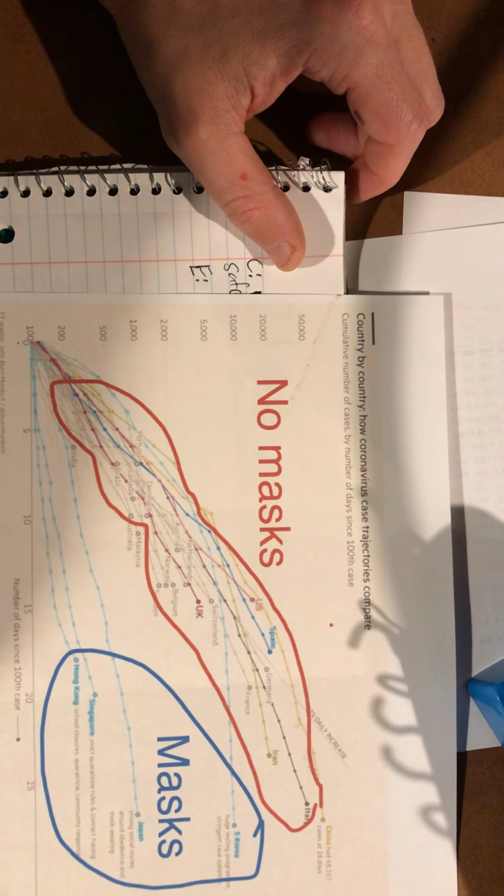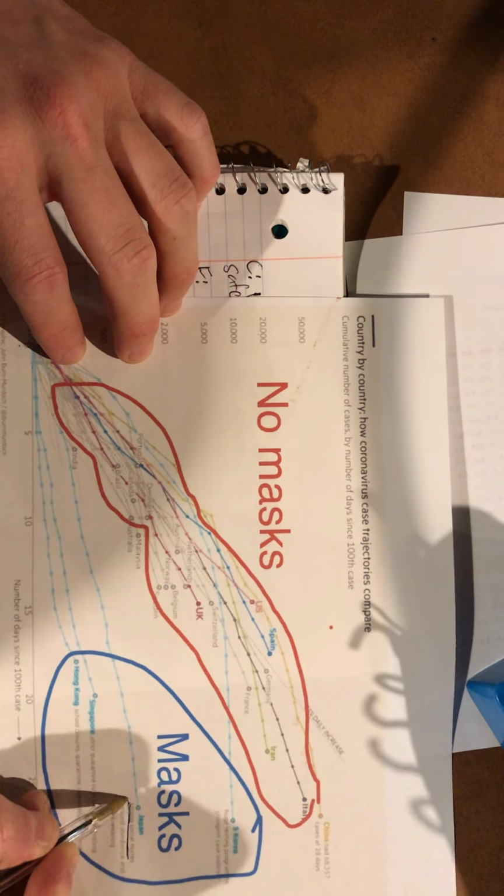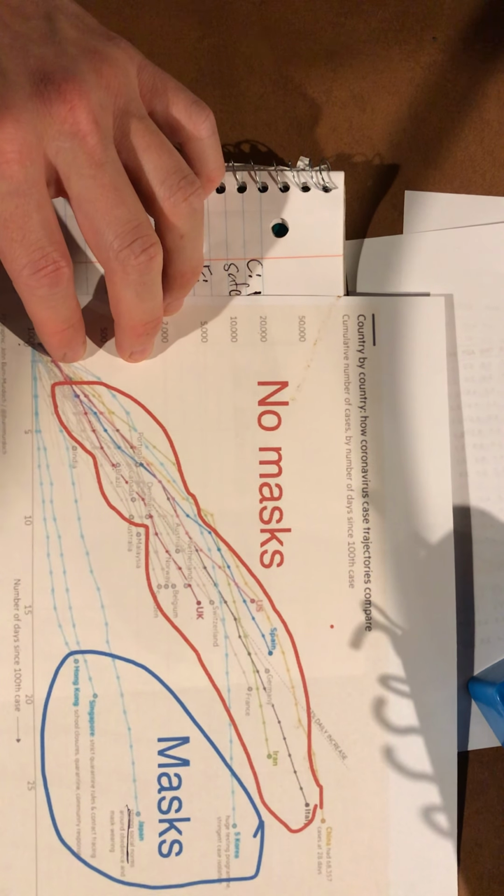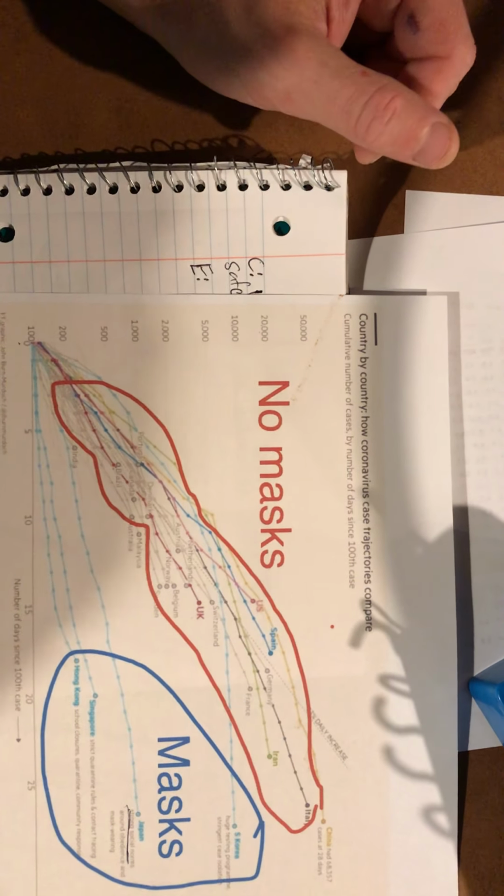So if you compare those to countries that have what it says here under Japan, that certain countries like Japan have strong social norms already in place, that they do wear masks whenever they go out.